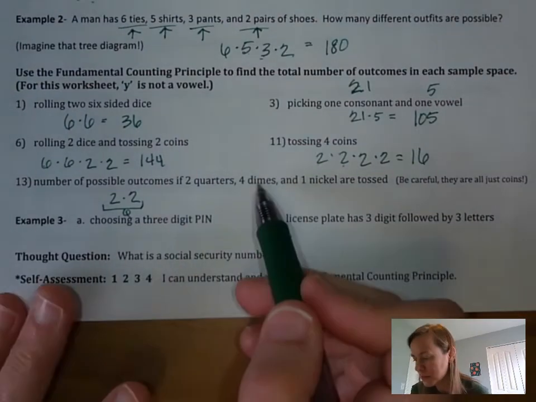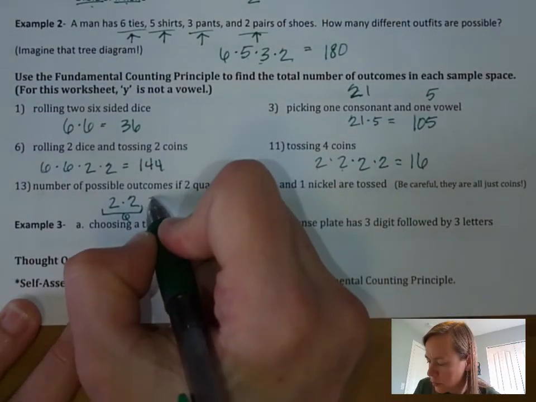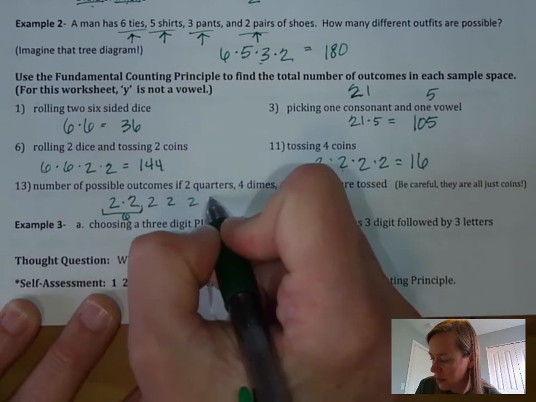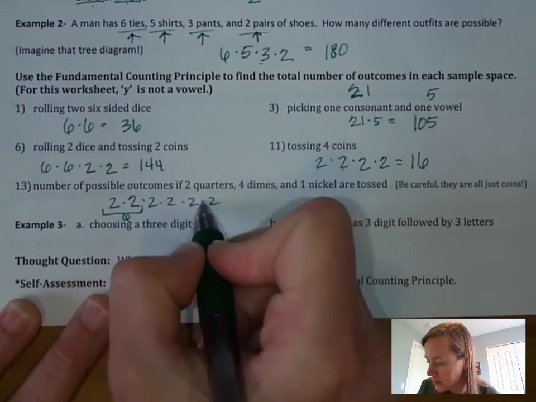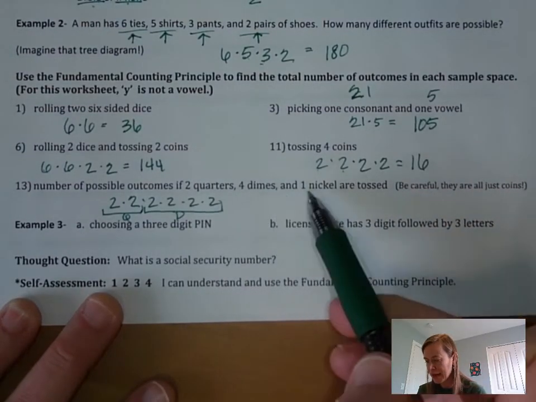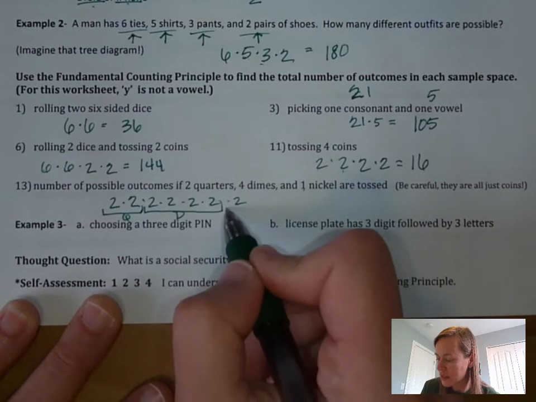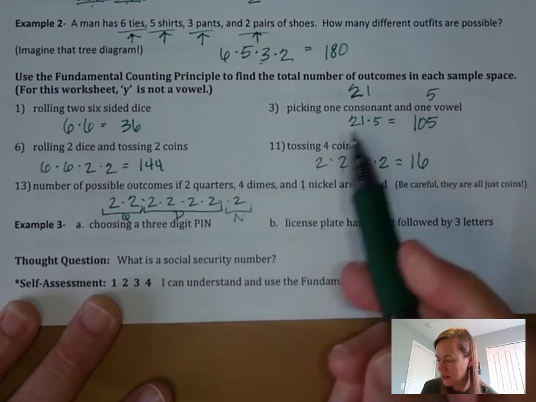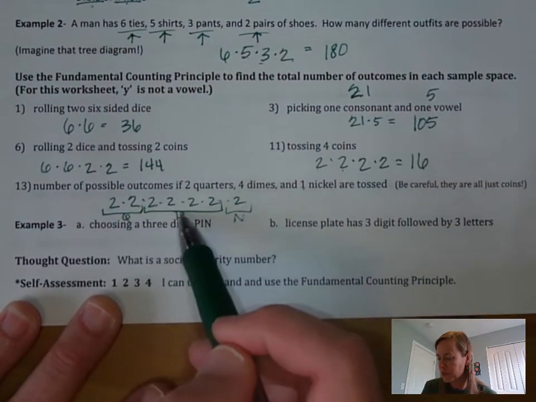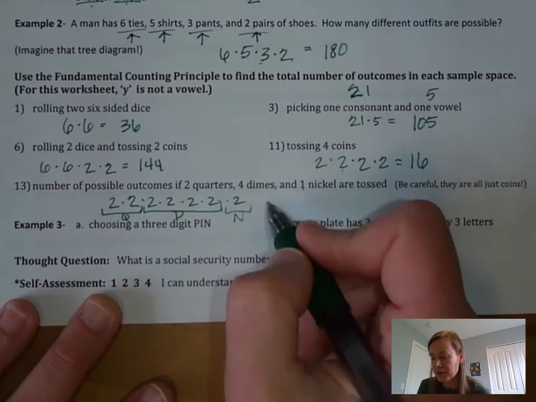Now we have 4 dimes, and the dimes are, oh gee whiz, they're also heads or tails, aren't they? So 1, 2, 3, 4 dimes, all multiplying together. Here's my dimes. And now finally we just have 1 nickel. So that is also heads or tails. So I have 2 quarters, 4 dimes, and 1 nickel. And now I just need to multiply them all together.